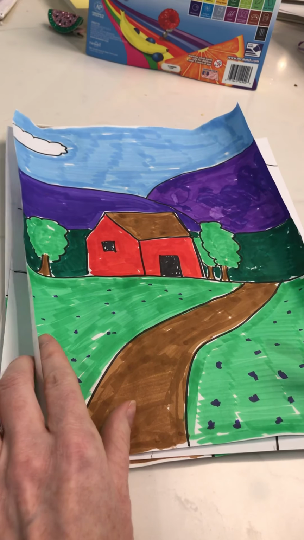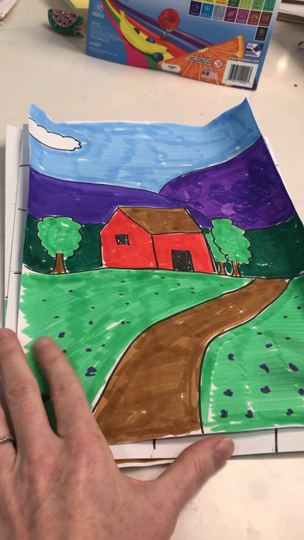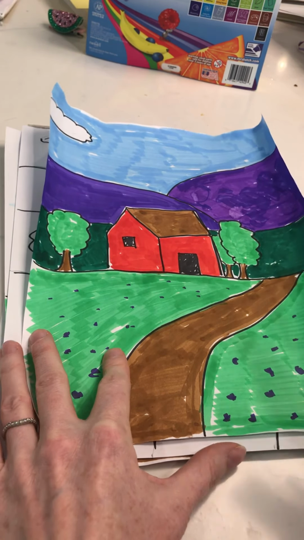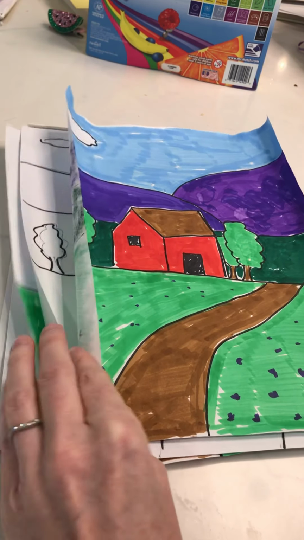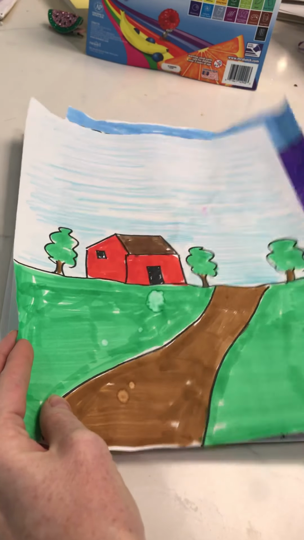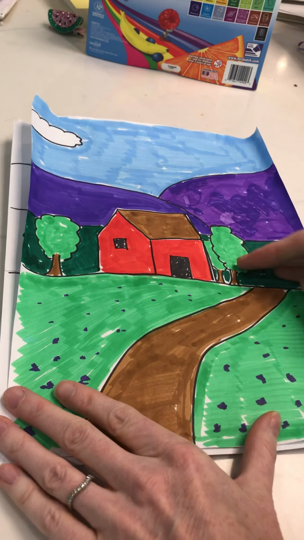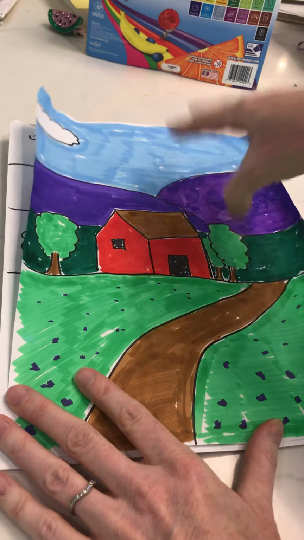So again, this video was just to show you the concept of space in a drawing and how we can create space in the things that we draw. So you're talking about the difference between something like this to something like this. Here, near, far, foreground, midground, background.